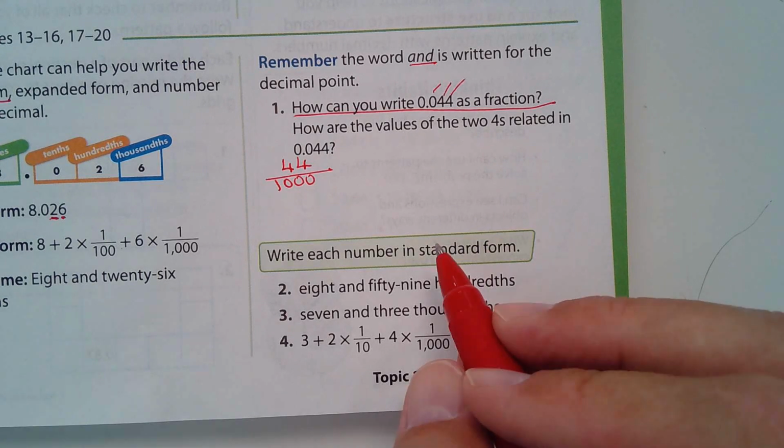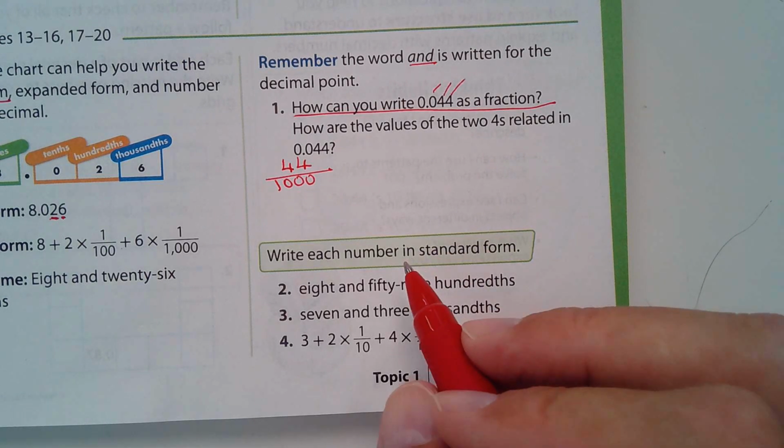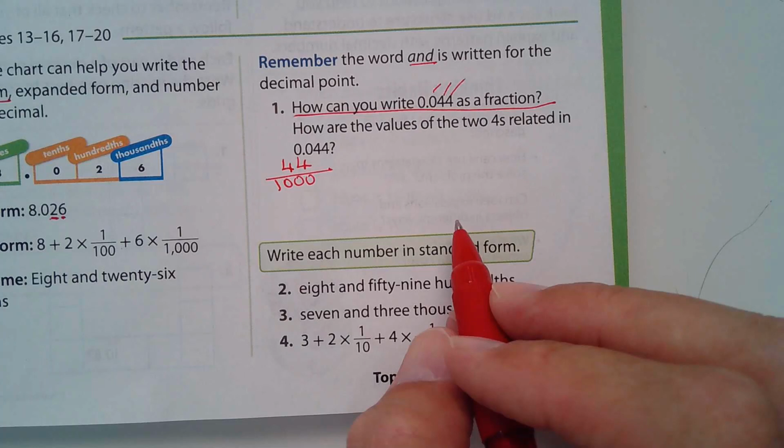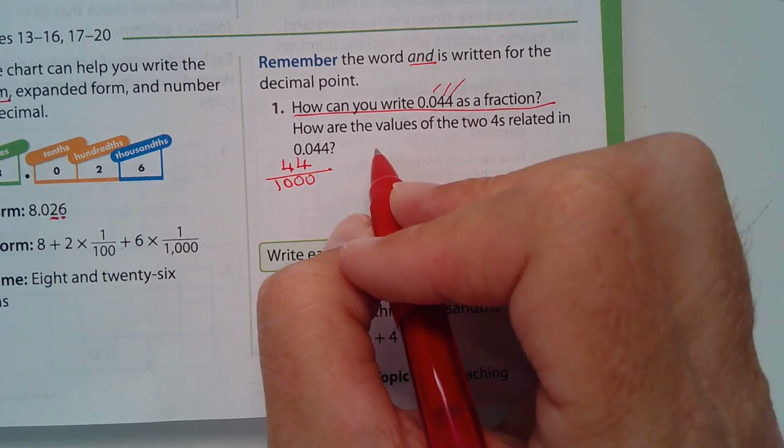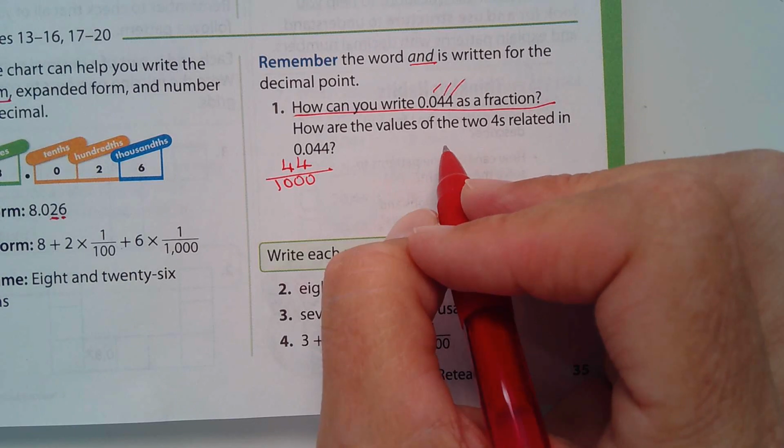So however you want to phrase that, it's up to you. I suppose I could do that one for you. Let's see here.